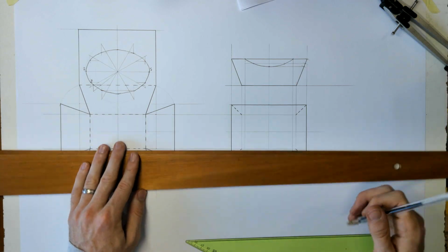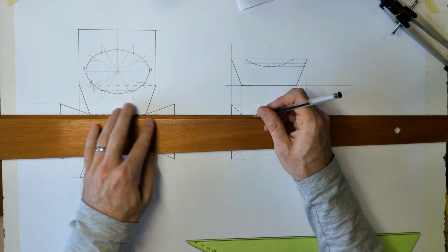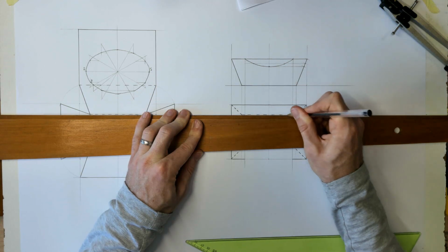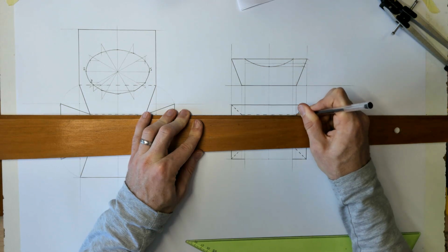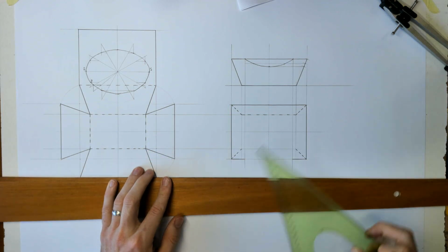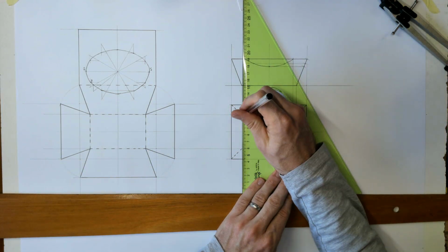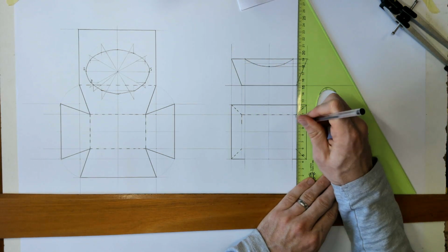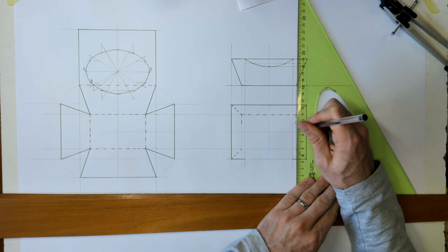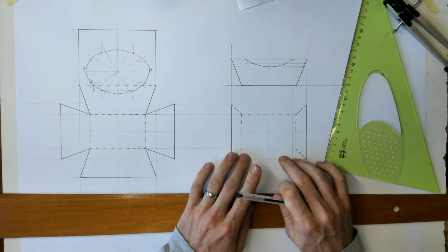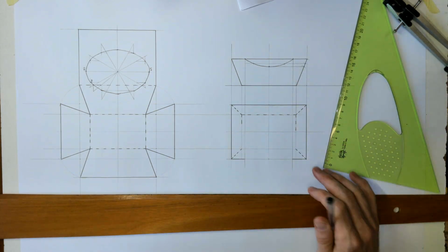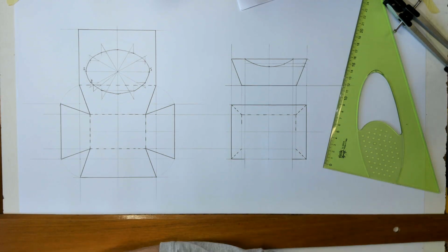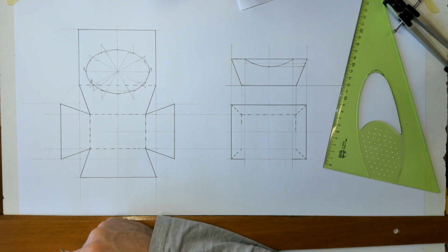Okay, so yeah, we'll go ahead and detail down this back surface too. I won't go any further than that because I know I'm going to have some elements that I can actually see here.